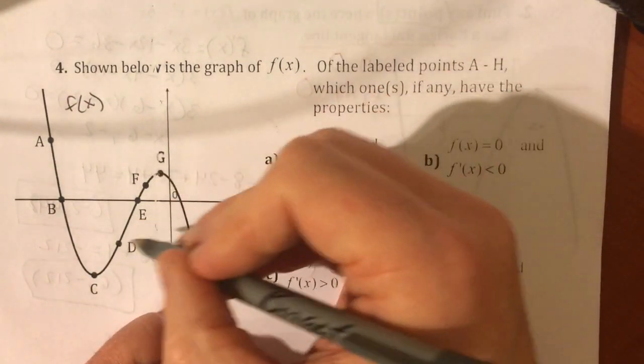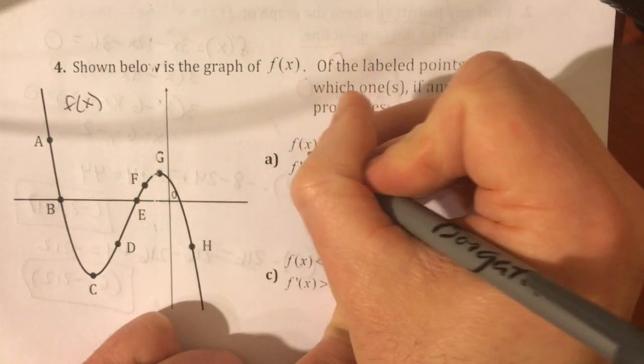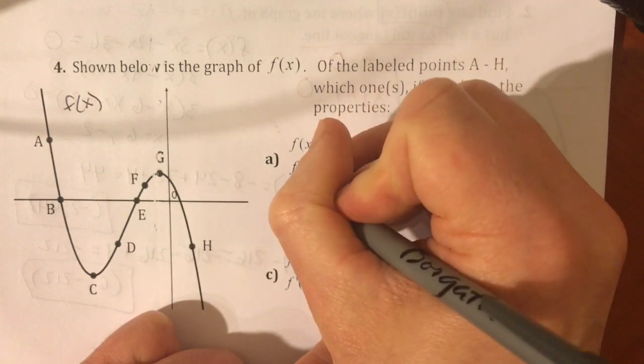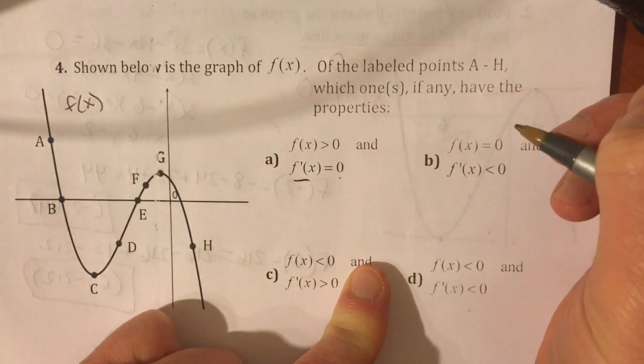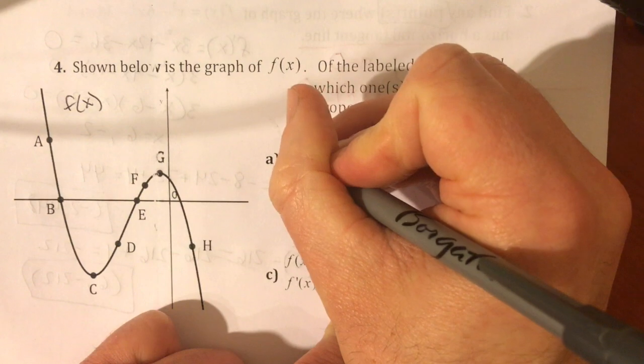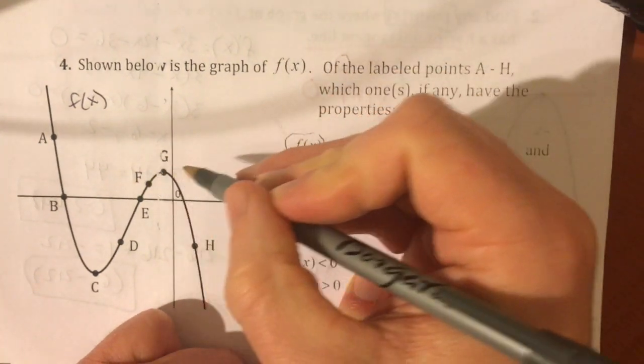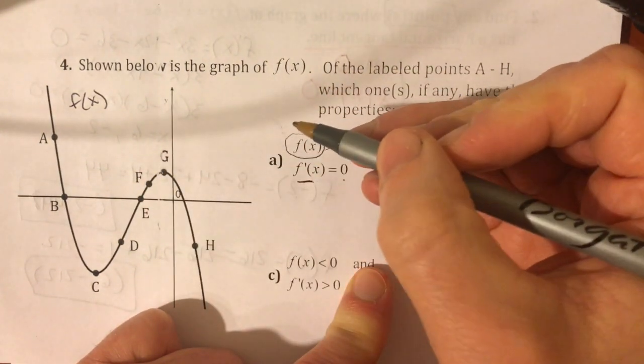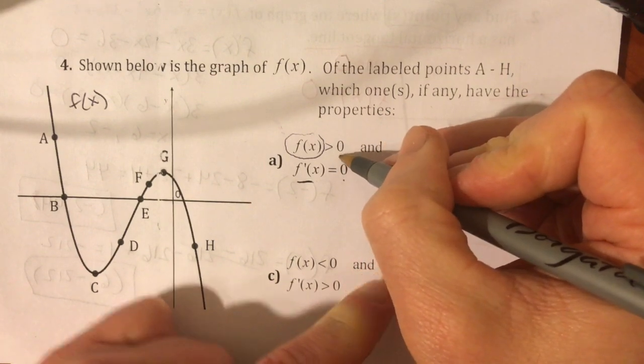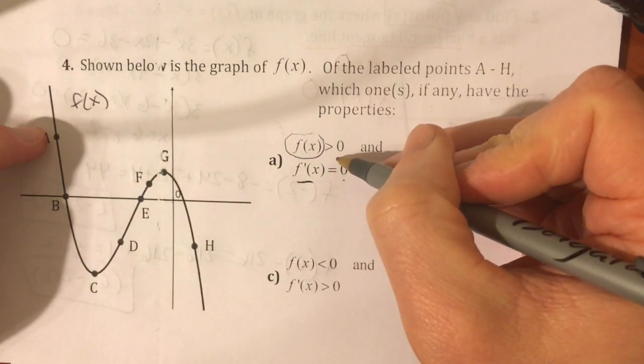So is there any of these points where f of x is greater than 0 and f prime is equal to 0? When we talk about f of x, we're talking about the y values on this graph. So y being greater than 0 would just mean I'm above the x-axis.